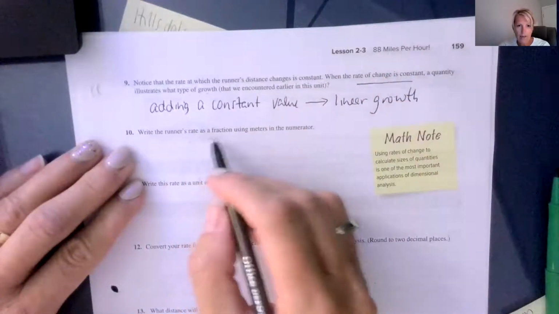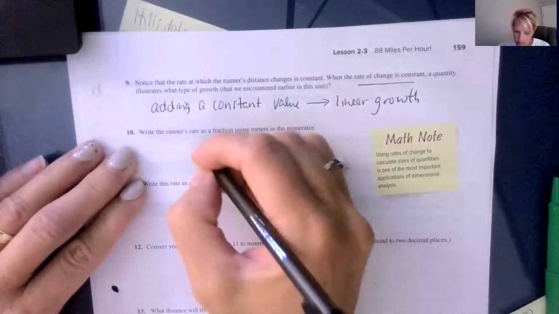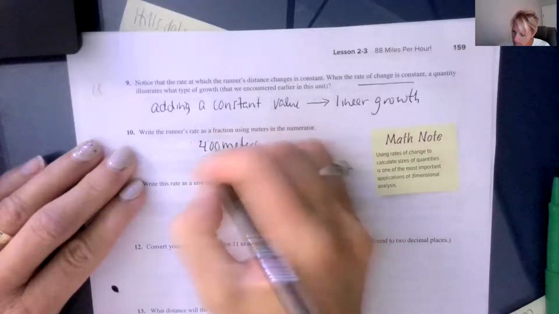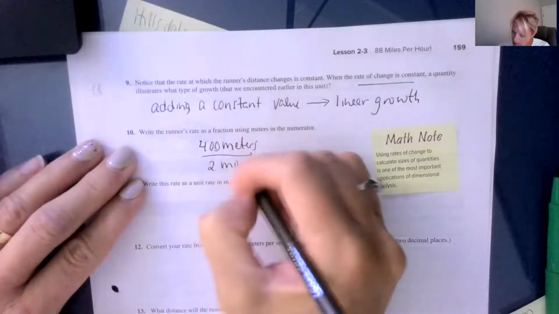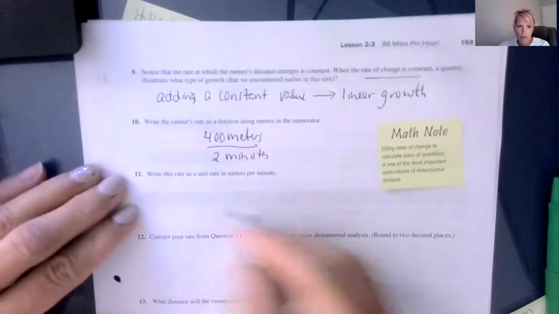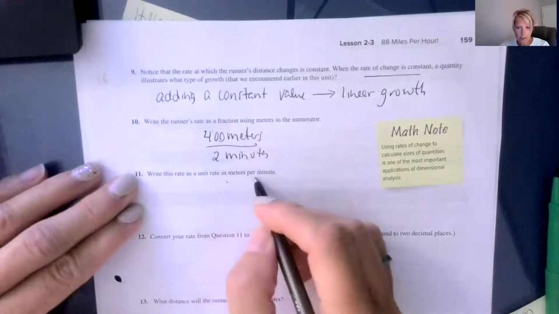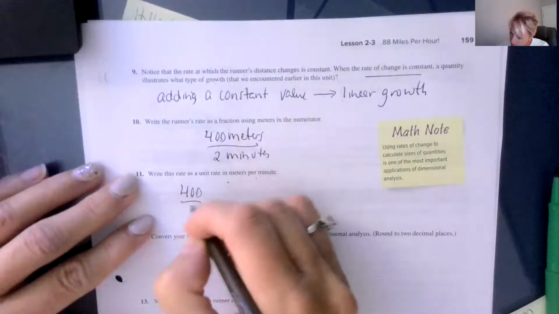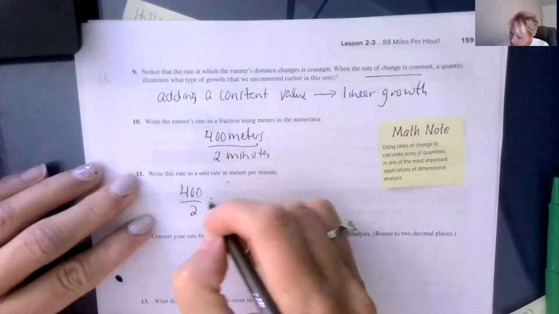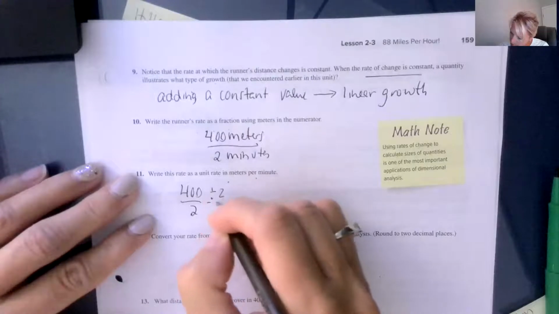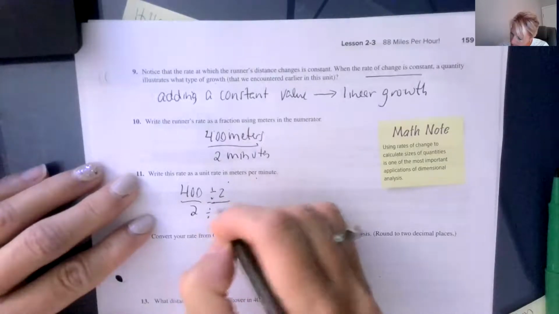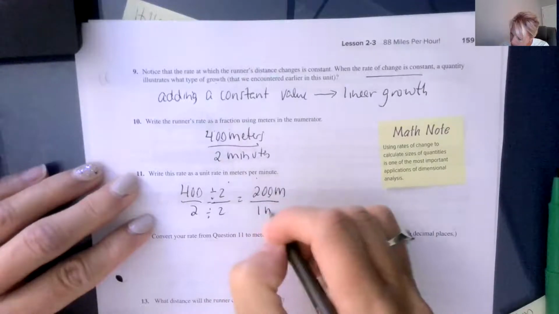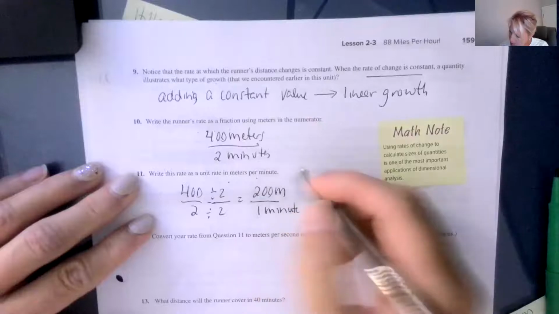Write the runner's rate as a fraction using meters in the numerator. So we said it was 400 meters for 2 minutes. We knew that as a fact. Write this rate as a unit rate in meters per minute, which we did on the prior page. So 400 over 2, we said if we divide the top by 2 and divide the bottom by 2, we'll get 200 meters over 1 minute. Now we're in a unit rate.